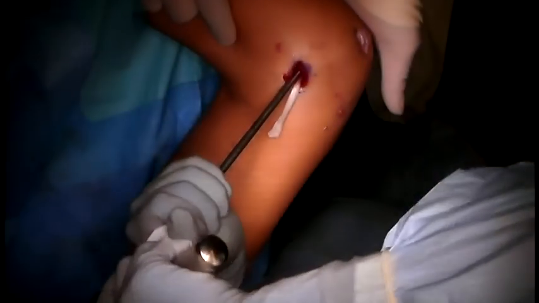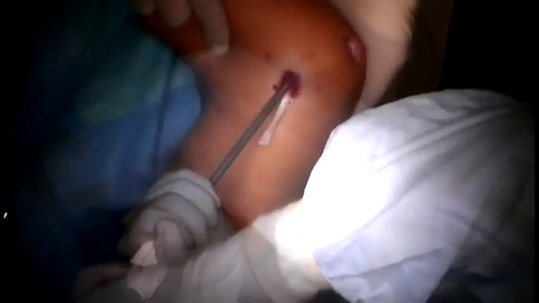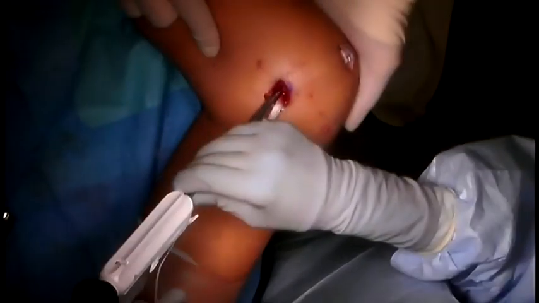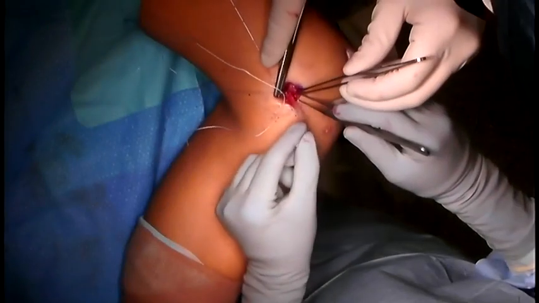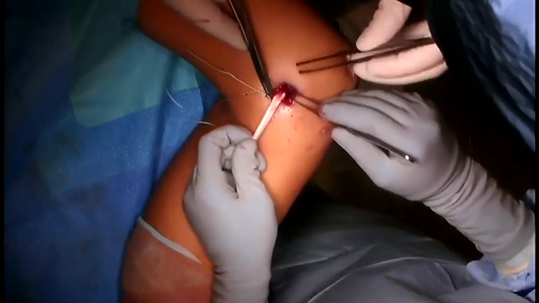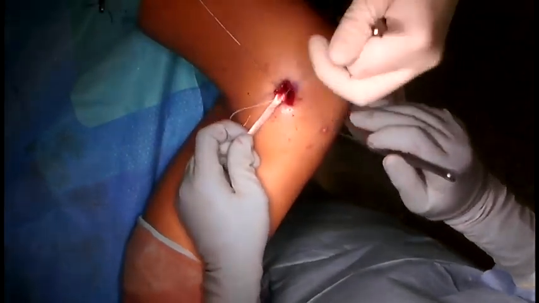Once these are confirmed, the anchor is deployed within the tunnel for definitive fixation of the graft. The remainder of the graft is amputated and standard closure is then performed.